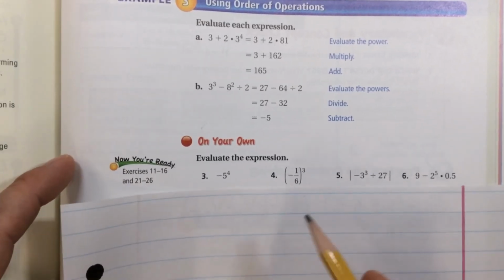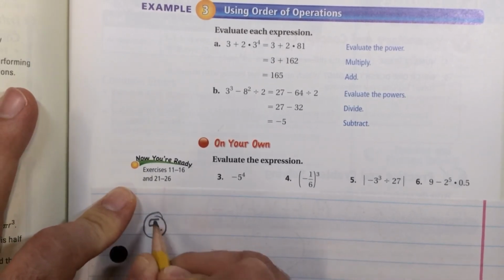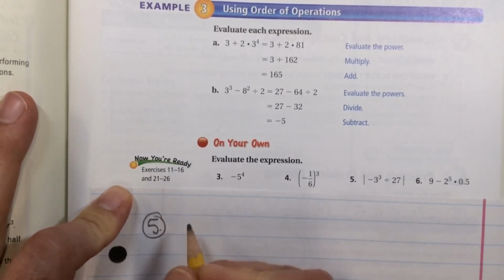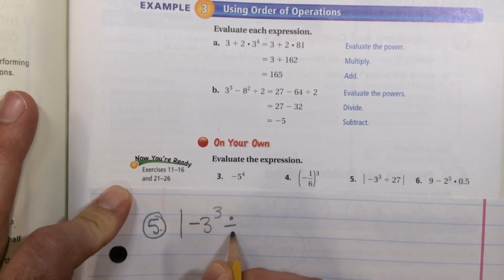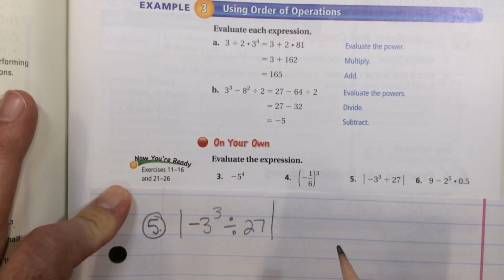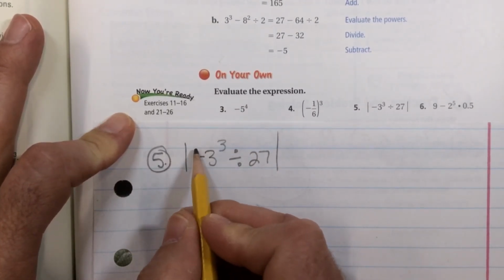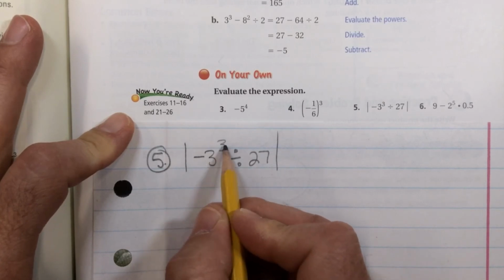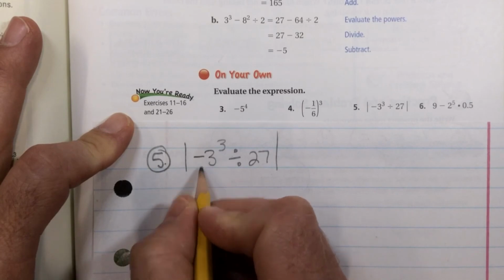Number 5, interesting. We haven't used absolute value signs in a while. It is just a grouping symbol there, but we have to take the absolute value when we're done. Negative 3 to the third power divided by 27. It wouldn't really matter, but we're going to do it right anyway. So 3 to the third power is 3 times 3 is 9 times 3 is 27. And then I apply the negative.